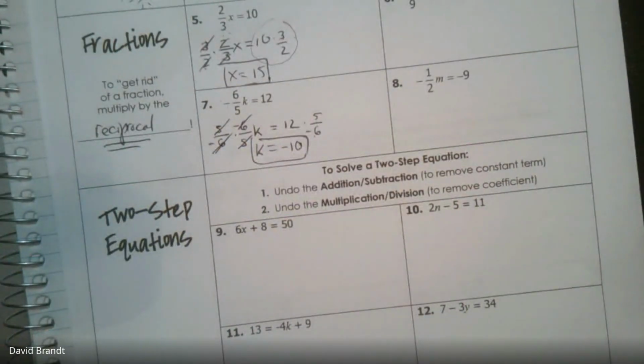Okay, so let's do two-step equations now. If I make the recordings at school, you will not see them. You don't want to do that. All right, so here we go. Two-step equations.